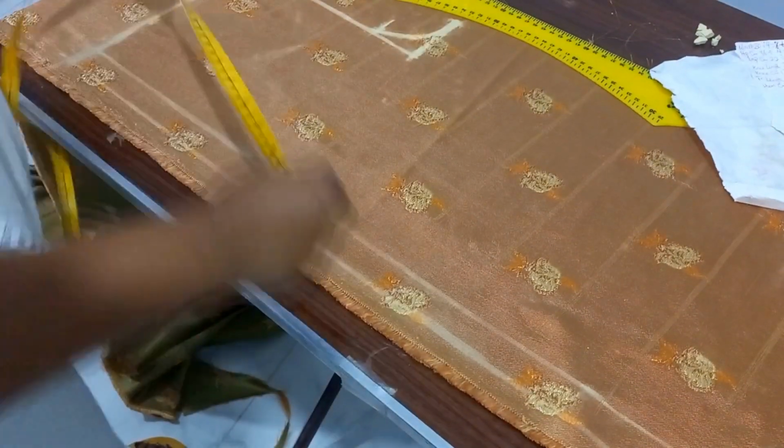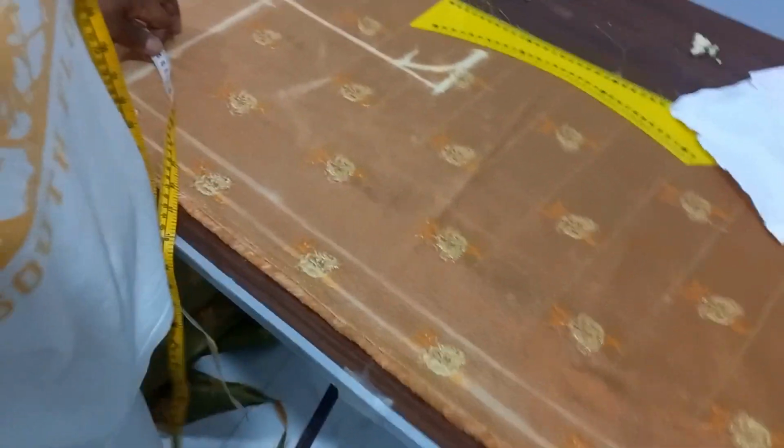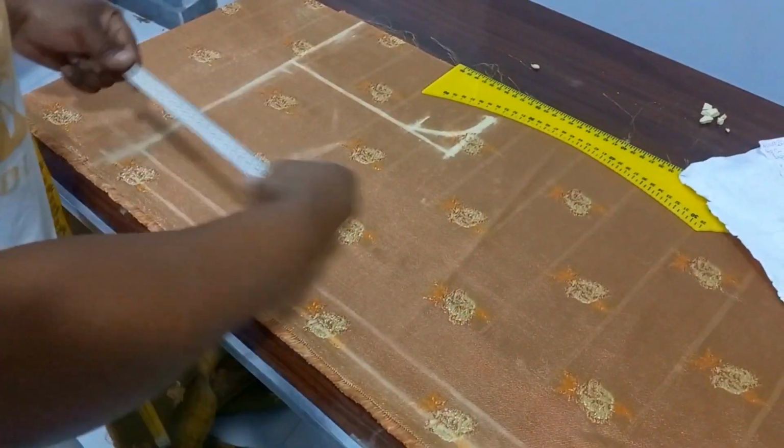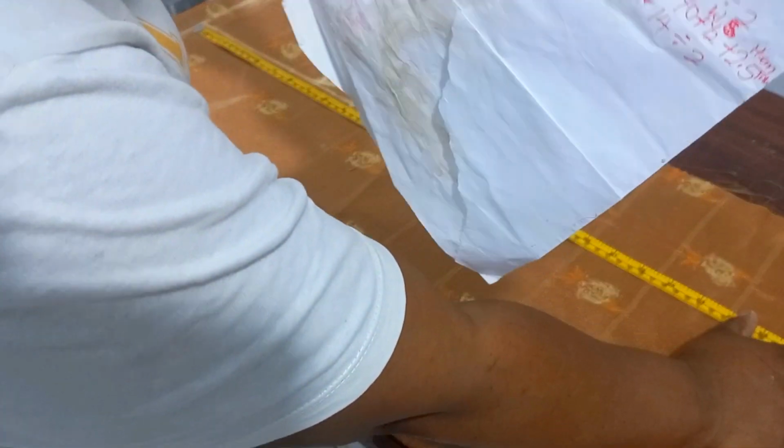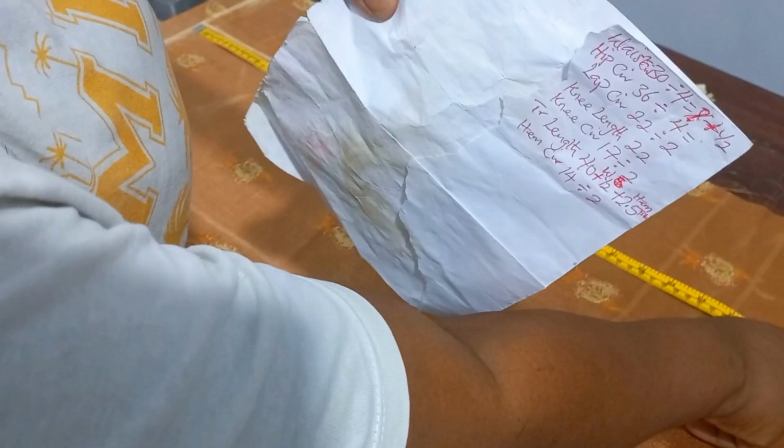Then from your waist measurement, let me turn the camera again. From your waist measurement here, you go down to take your new length. Mine here, the length, not the circumference. The new length, are you seeing, is 22. So I'll be taking 22 here.